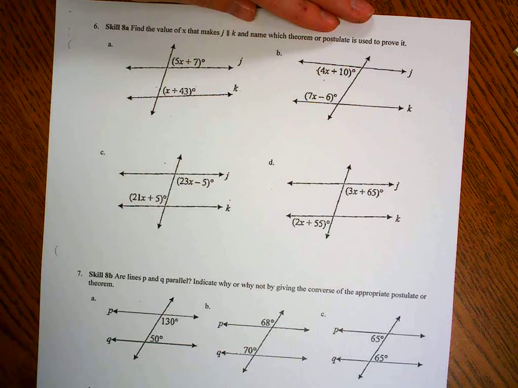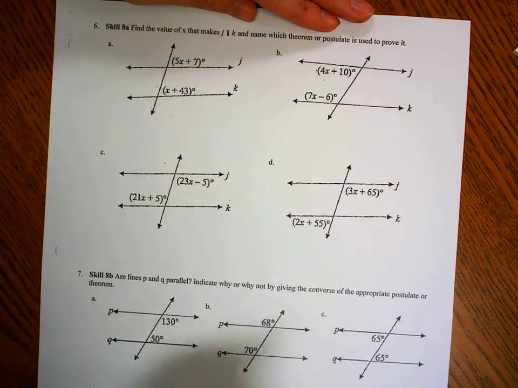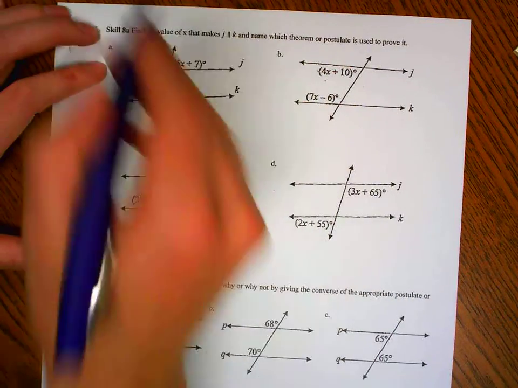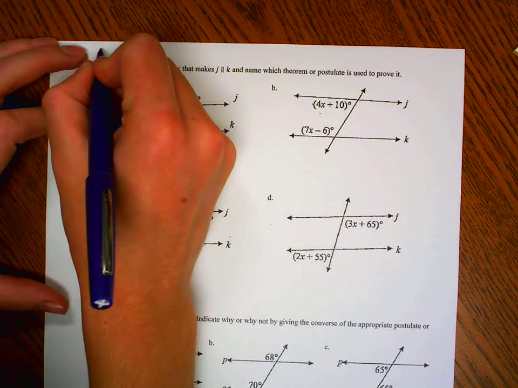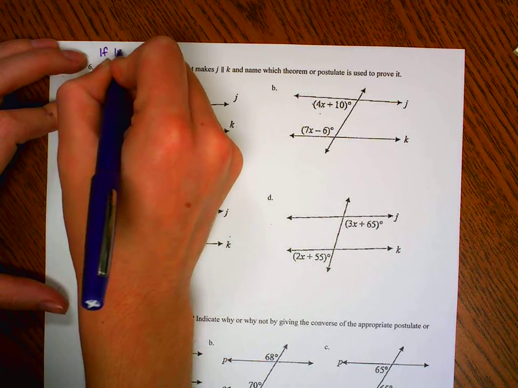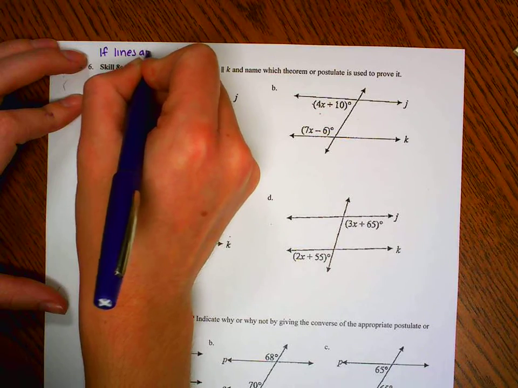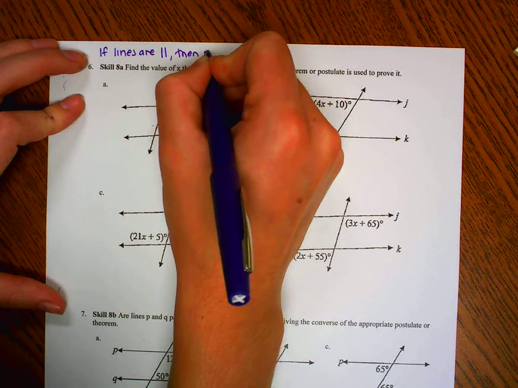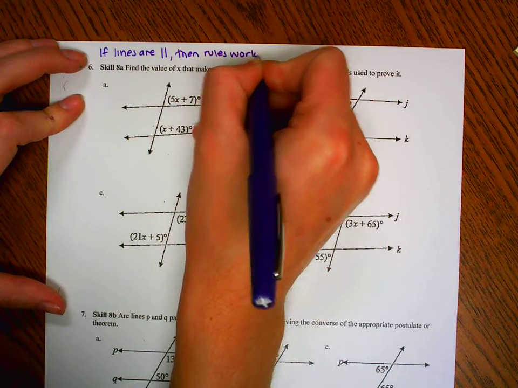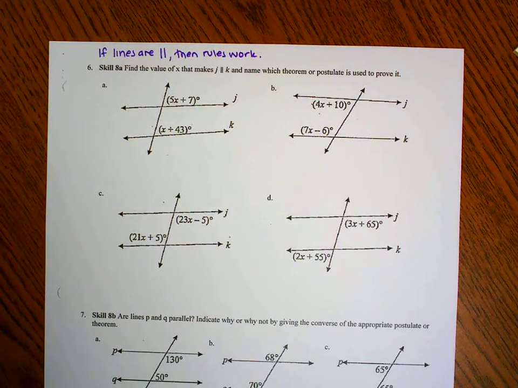Before we even move on, remember when we're trying to prove that lines are parallel, if we have to justify, we're using the converse of our postulates and theorems. Let me remind you why that's the case. I'm going to write up here. We know that if lines are parallel, then rules work. What I mean by that is alternate exterior angles are congruent. Same side interior angles are supplementary. So if lines are parallel, then rules work.